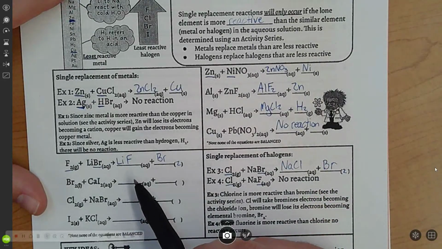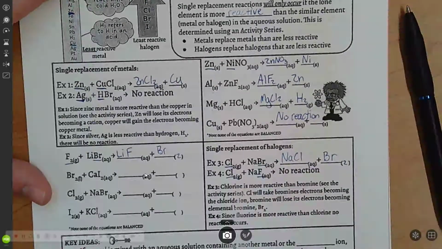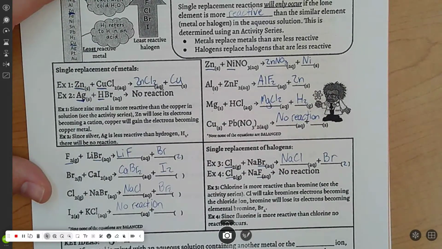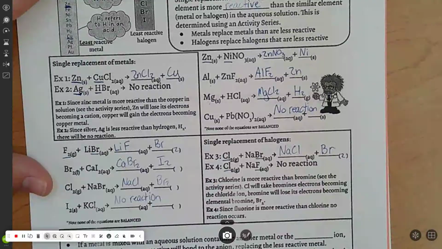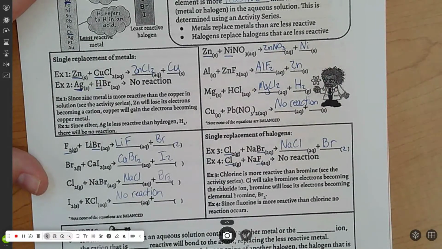So with this example, go ahead and pause the video here. Try these other 3 on your own. All right, go ahead and check your answers. Just like last time, the 2 middle ones do react, and so we get a replacement there. But the last one, iodine is not strong enough to kick out chlorine, so no reaction is going to occur.